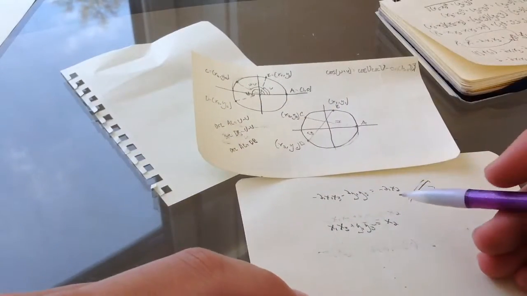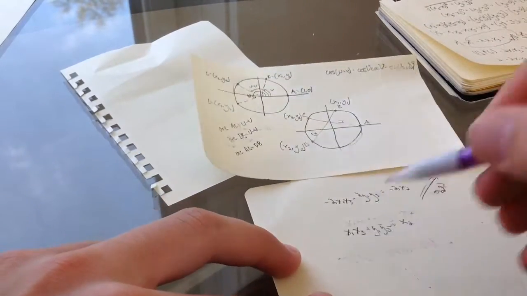So now if we were to remember the diagram, we could basically substitute this.